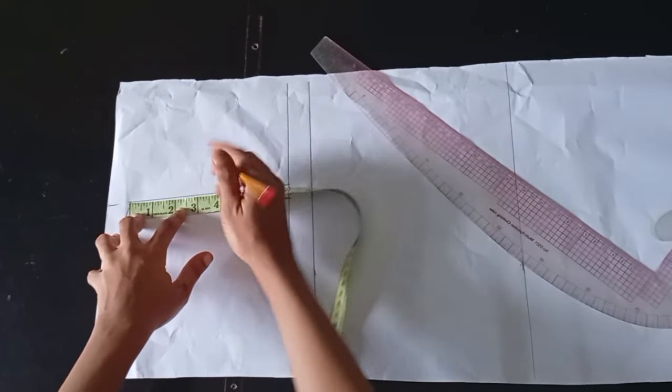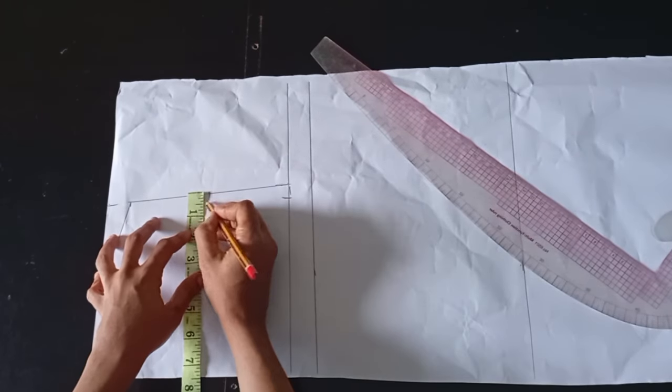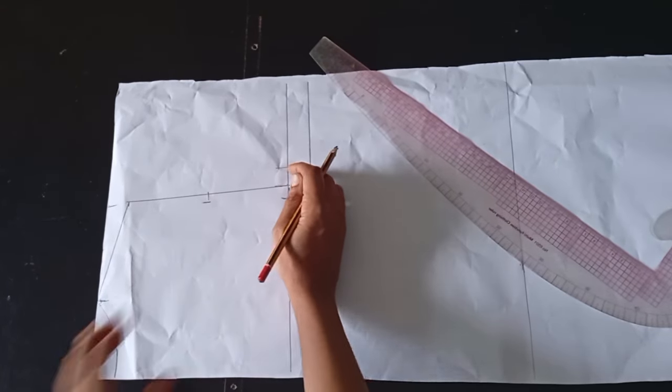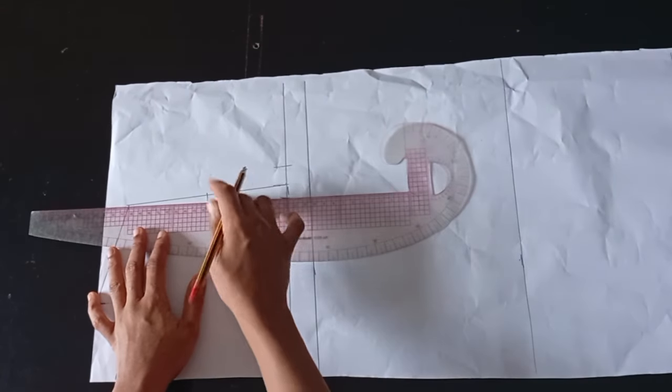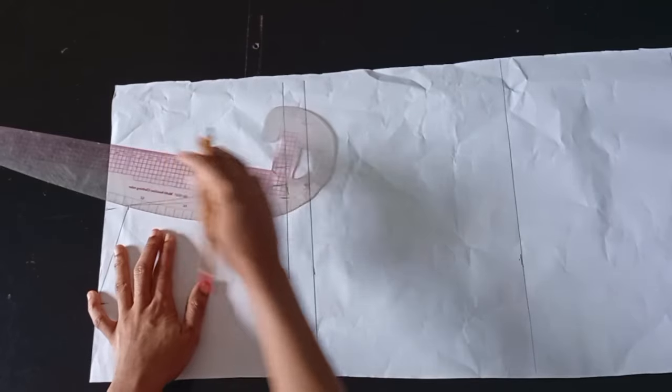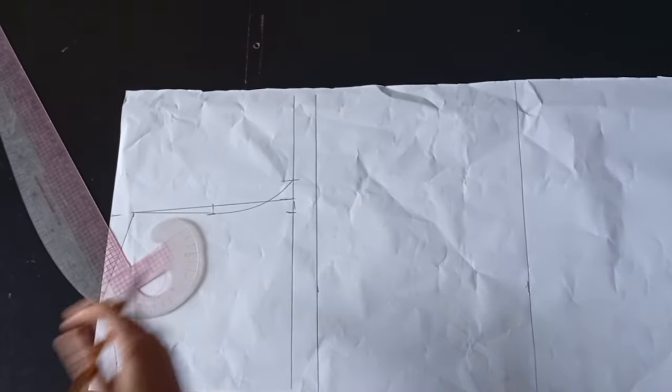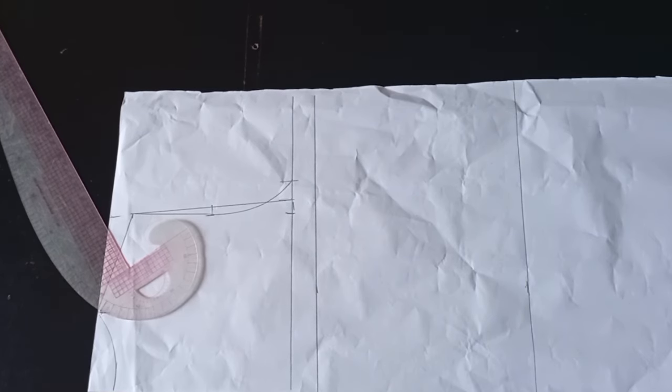Now after measuring, I'm going to divide what I have here into 2 and come out by ½ inch. I'll mark my bust circumference divided by 4. Now I'll connect from this ½ inch all the way up, and from this point I'll connect it to my bust circumference divided by 4.